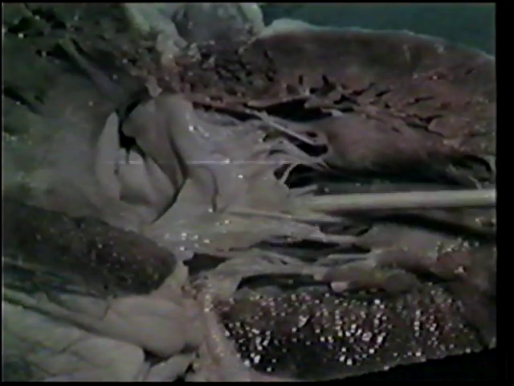We look at the mitral valve from below on this normal specimen, and we see the arrangement of the 2 groups of papillary muscles, here and here being the inlet, the orifice of the mitral valve coming in through here.